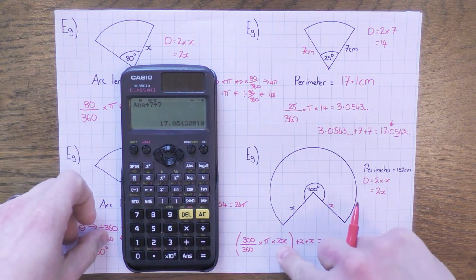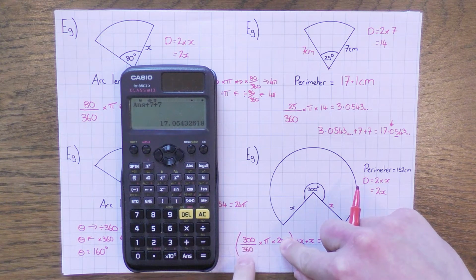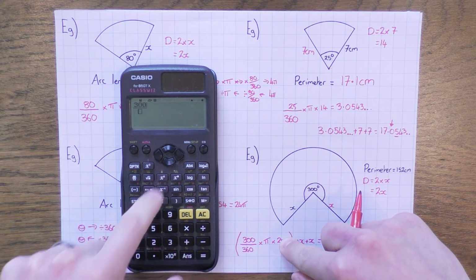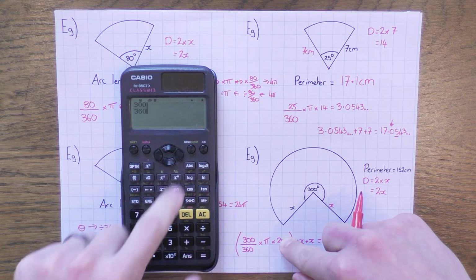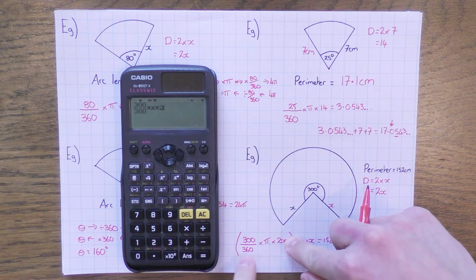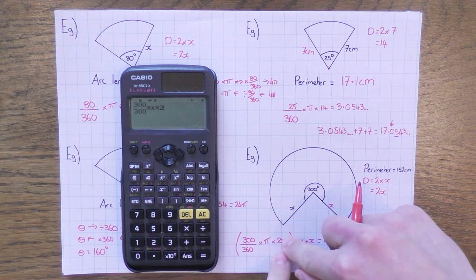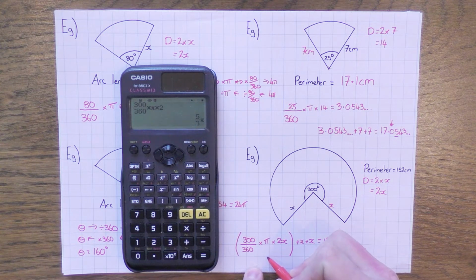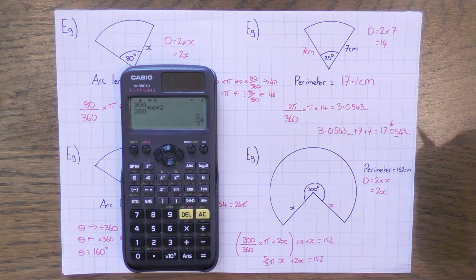So if I ignore the x here, I'm just going to do 300 over 360 times pi times 2. Because that's going to give me a number that goes in front of x. So literally I'm going to times all those, and that's going to be what's in front of the x. So when I press equals, it's going to give me 5 over 3 pi. So it's 5 over 3 pi x. So this is just a number that's in front of x. x plus x is 2x, and that's still going to equal 152.